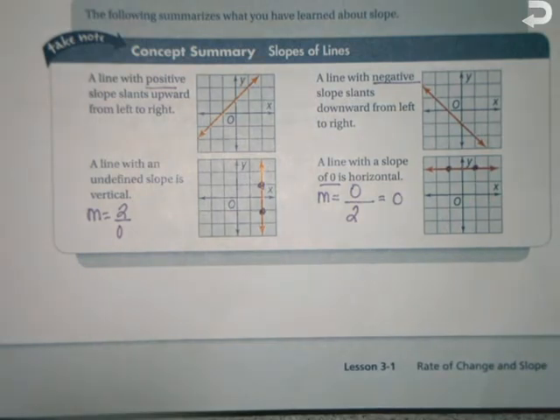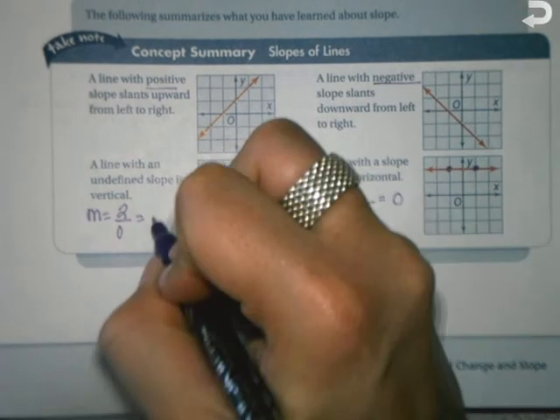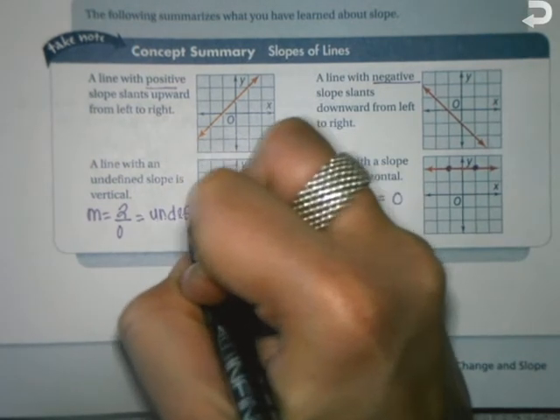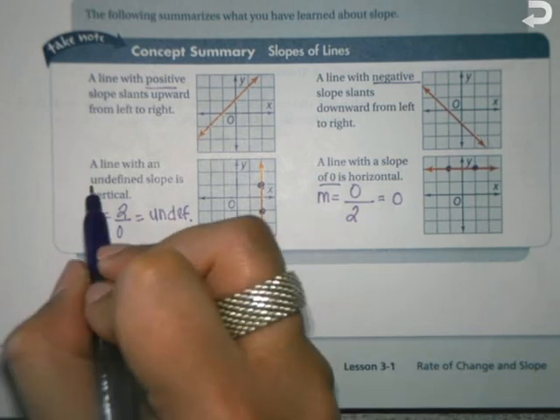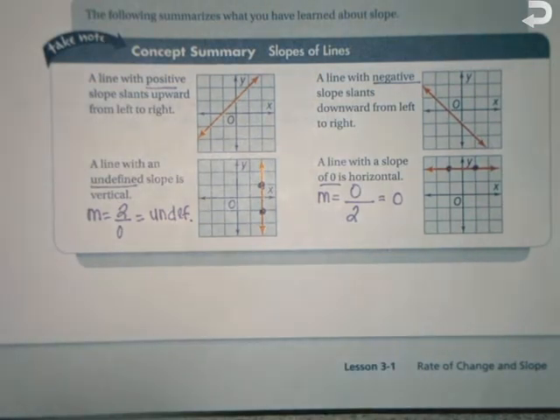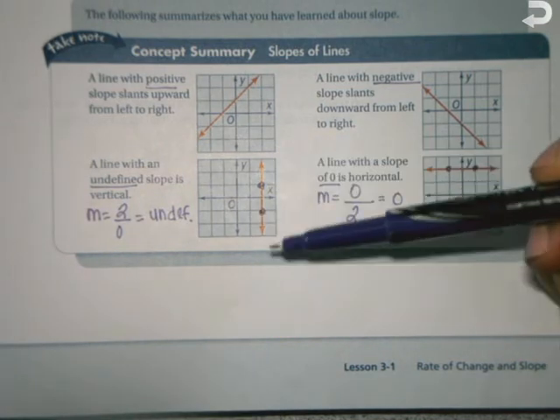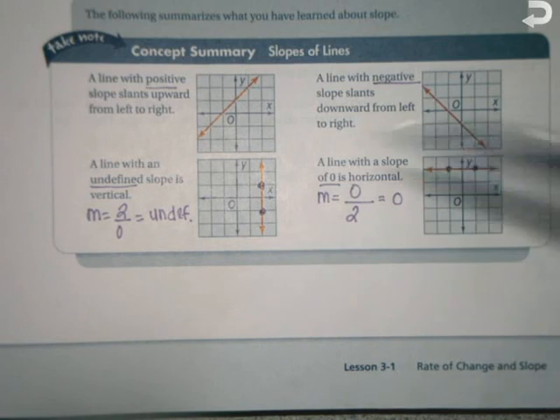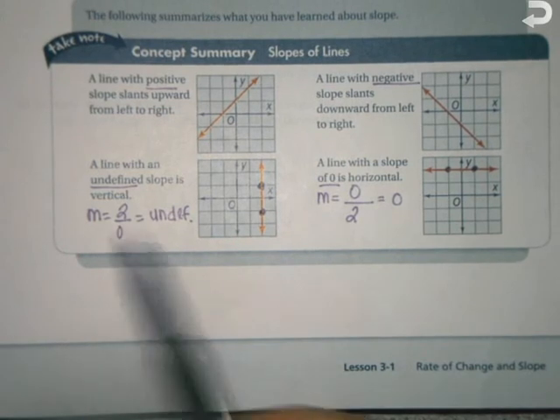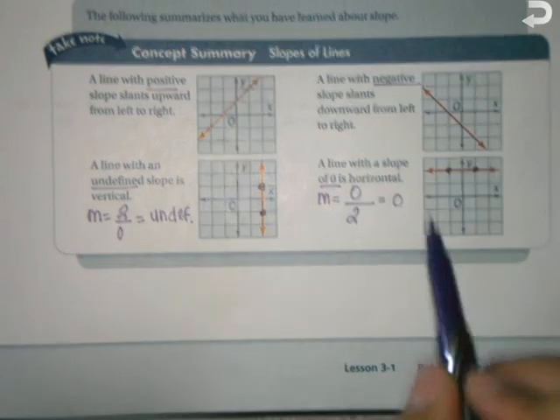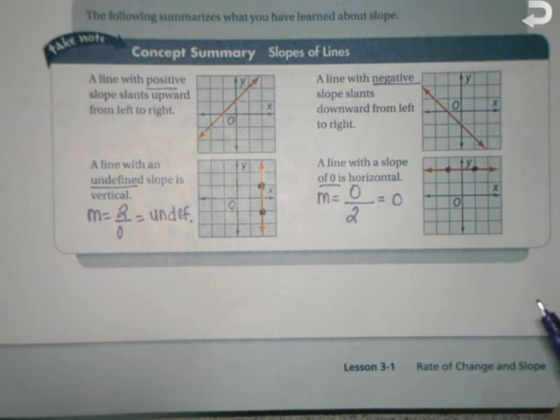So nothing. So we call this undefined, because you're never allowed to divide by 0. Why not? It's impossible, because it violates the rules of math. This also should make sense because, think about it, is a vertical line a function? No. So can a non-function have a slope? No. So vertical lines are automatically undefined. Horizontal lines are automatically 0 slope. Those are the special cases.